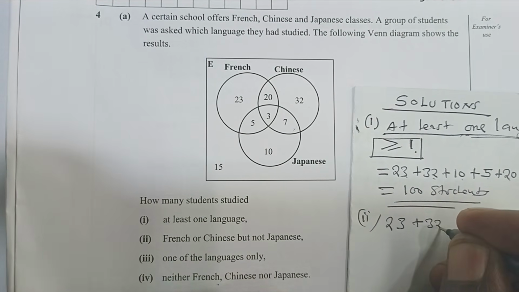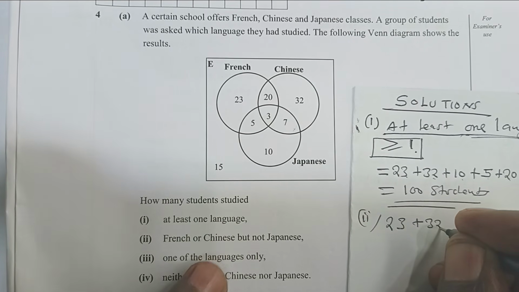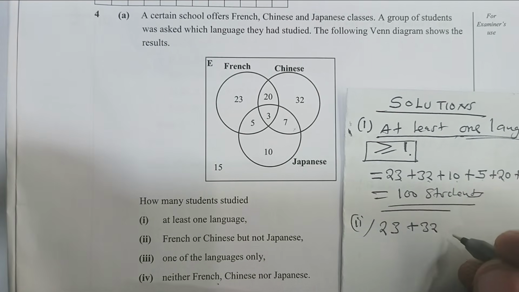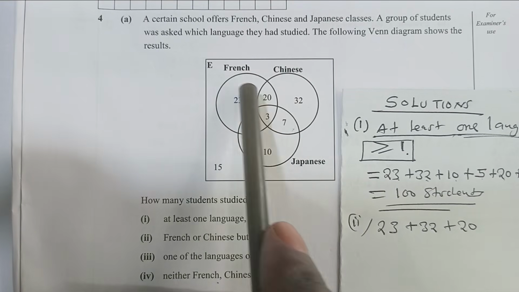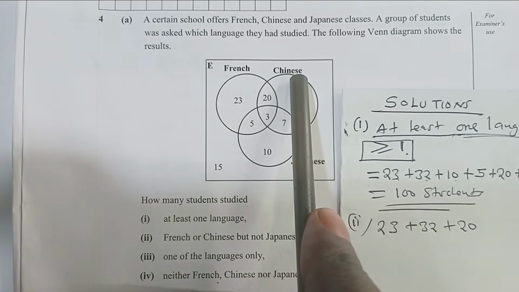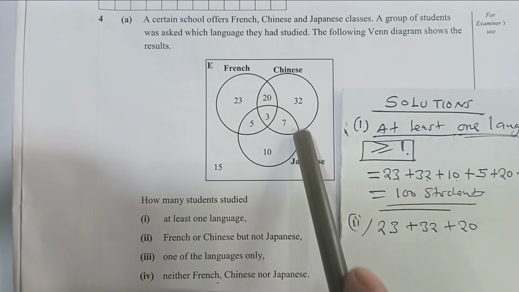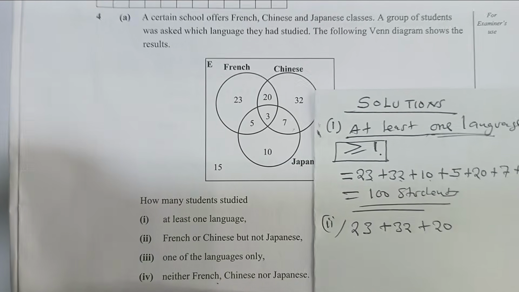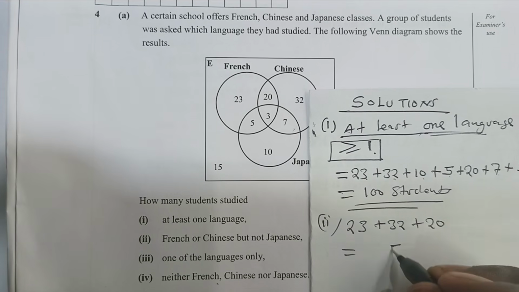Now, it is not just for French or Chinese only. We are also considering those that did both. So we are going to say plus 20, which is for French and Chinese. All the other elements which are part of the Japanese class are not going to be considered.